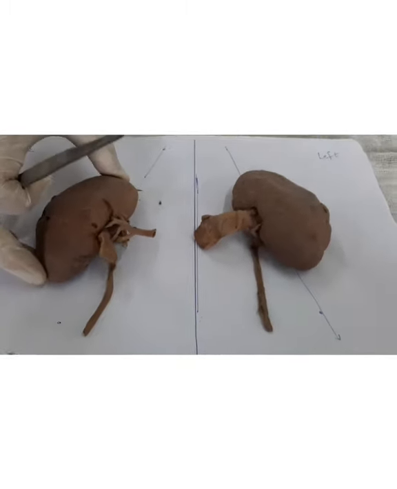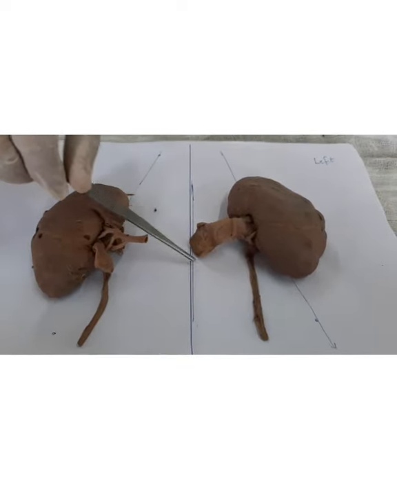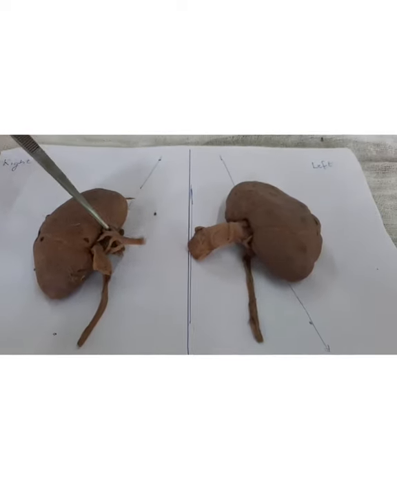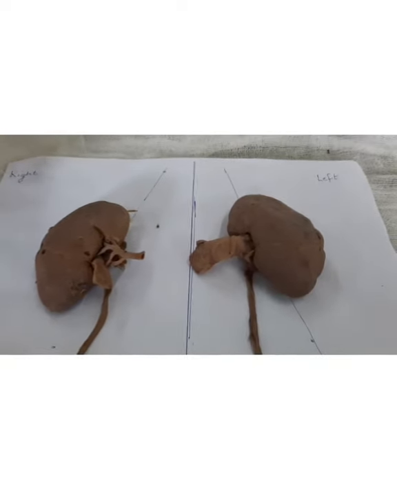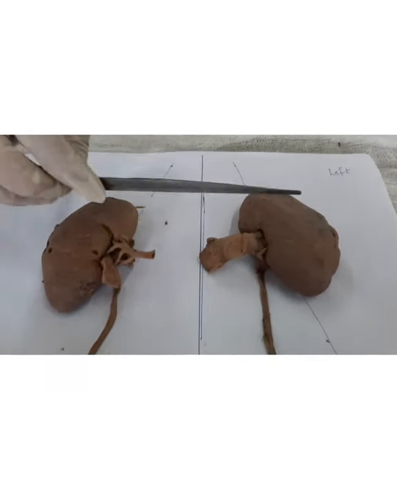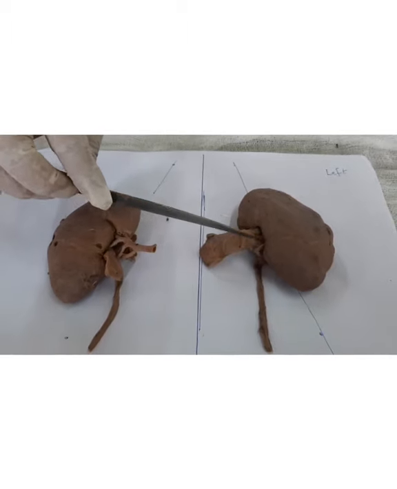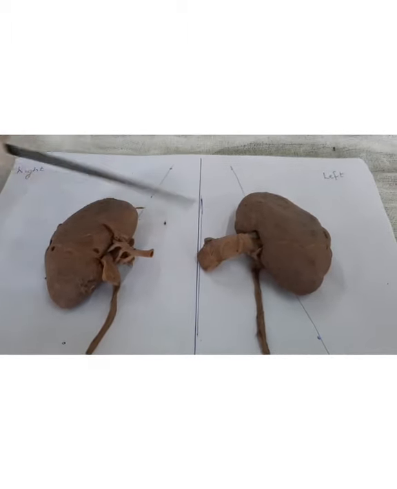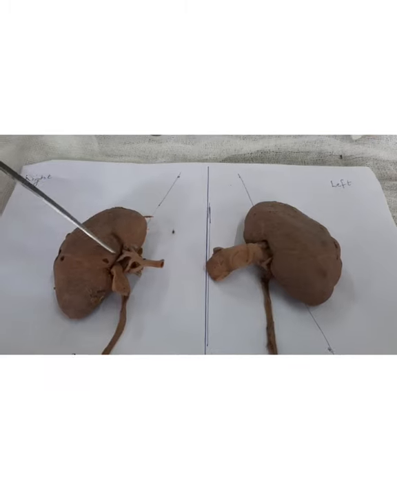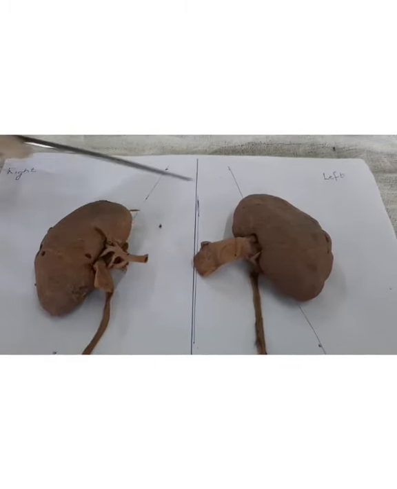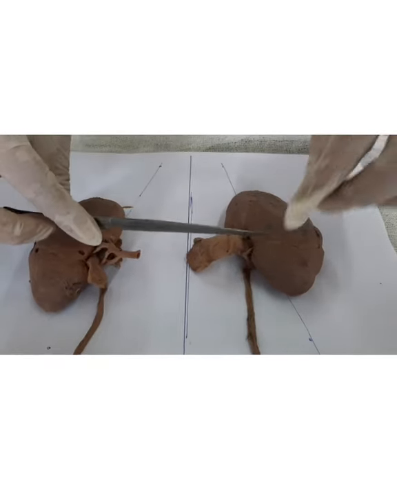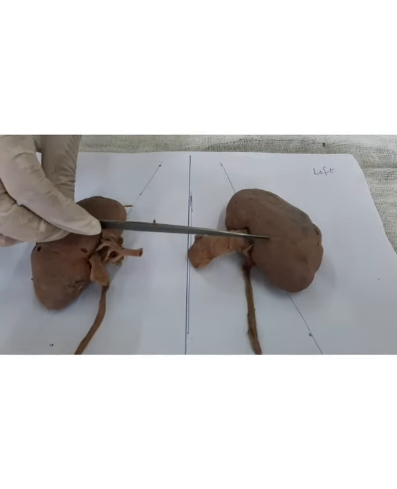The hilum of each kidney lies about 5 centimeters from the median plane and at the level of the transpyloric plane. This transpyloric plane passes through the lower part of the hilum of the left kidney and the upper part of the hilum of the right kidney, because our right kidney is at a lower level than the left one, and it passes approximately like this.